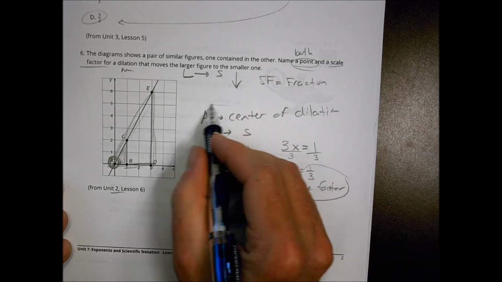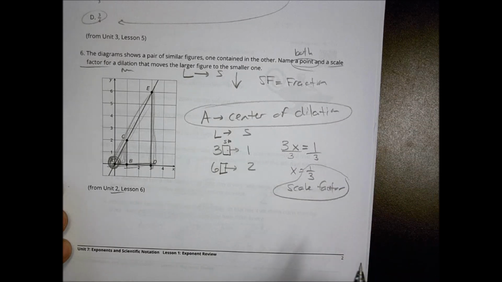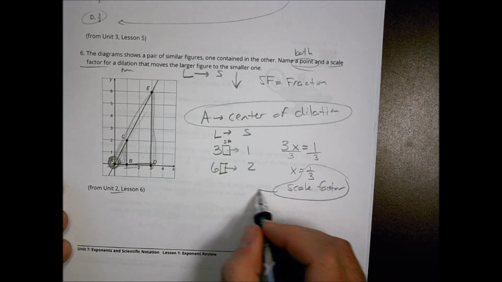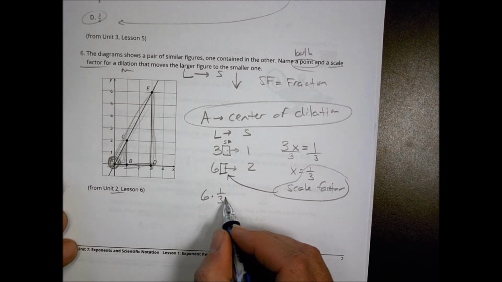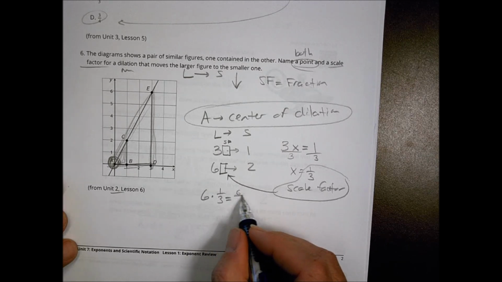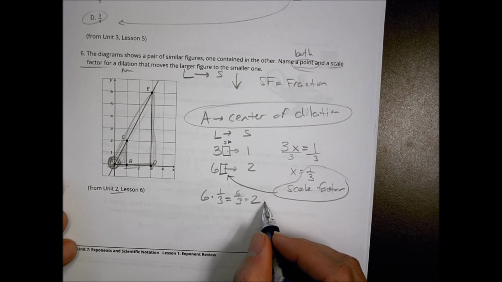A is my center of dilation. My scale factor is 1/3. I can test it out by checking here. If I have 6 times the scale factor of 1/3, what do I end up with? 6/3, which reduces to 2. Matches that, so we are okay.